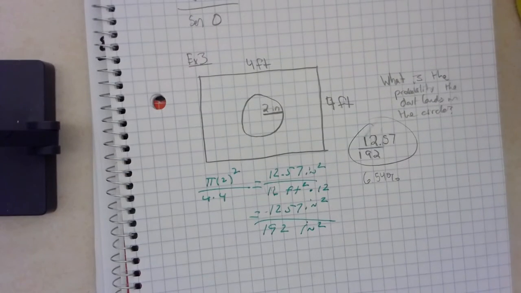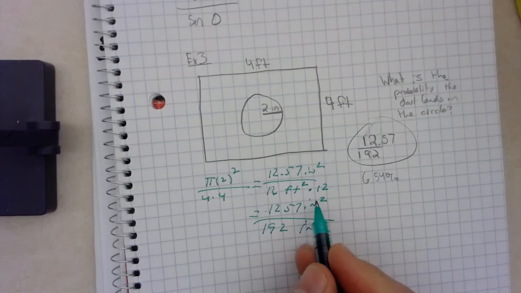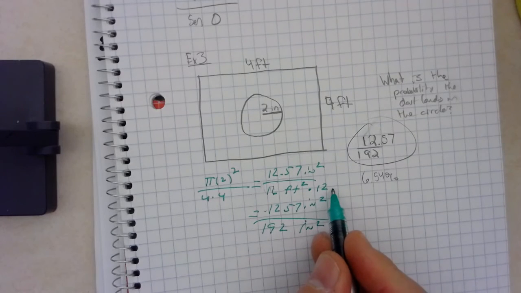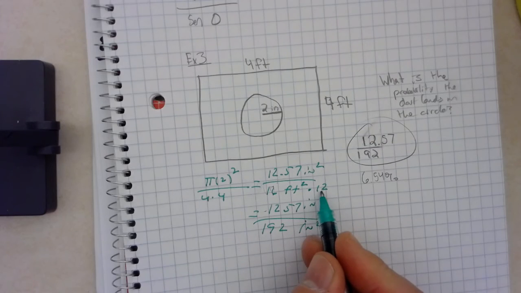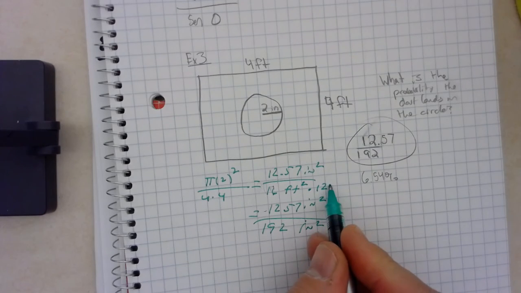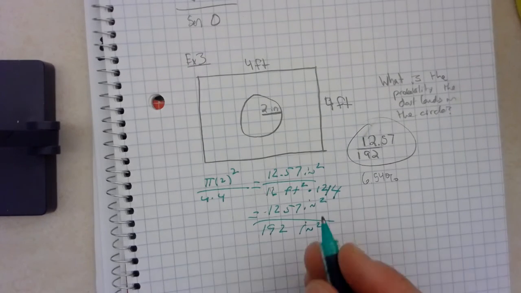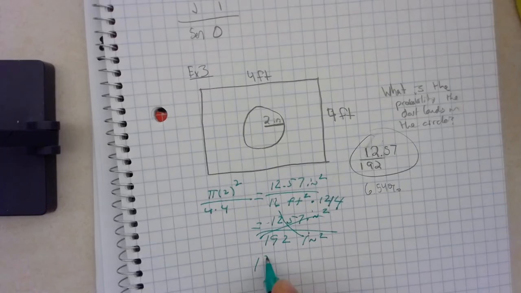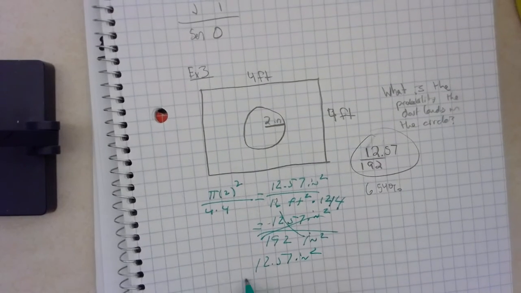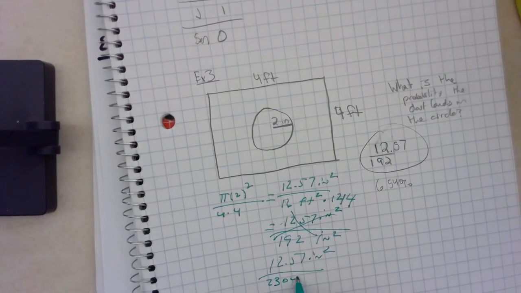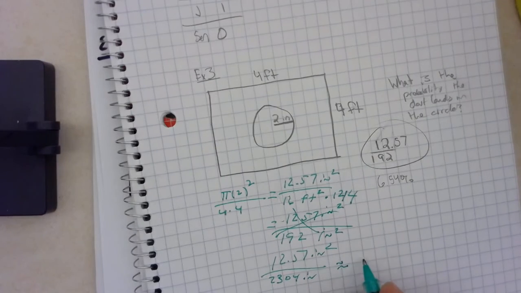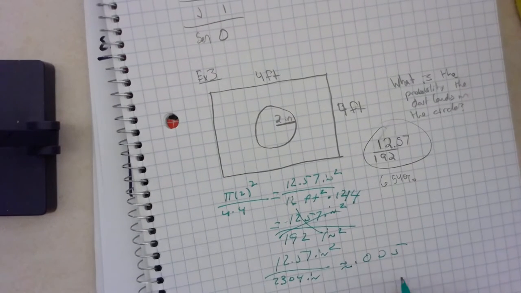Linnea? It's 16 feet squared, and so it needs to be multiplied by 12 inches squared. Right, but there's not 12 inches squared in a foot squared. There's how many? 144, right. So you should have multiplied by 144. That would have given him 2304. So 12.57 inches squared divided by 2304 inches squared, which is about 0.5%.